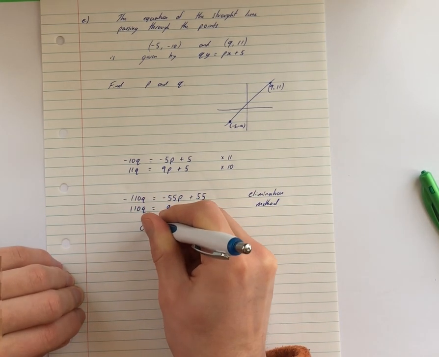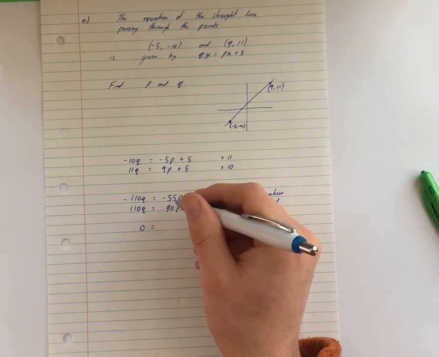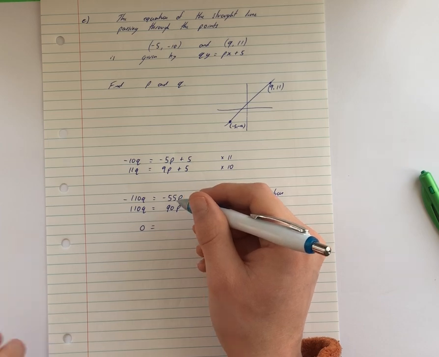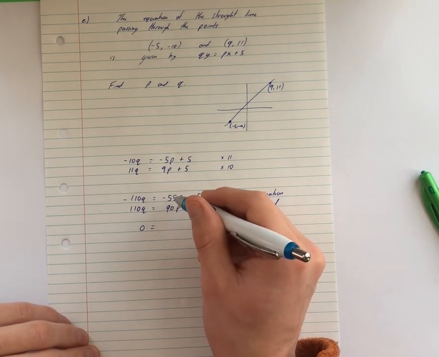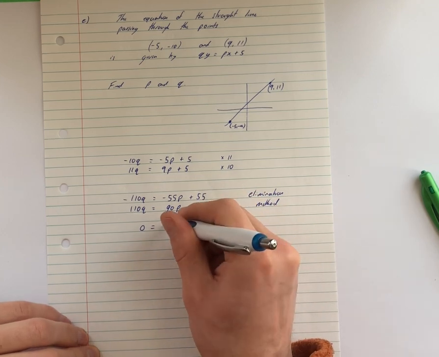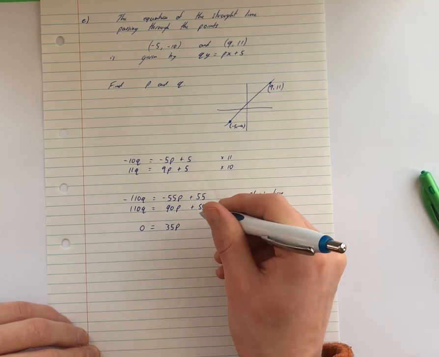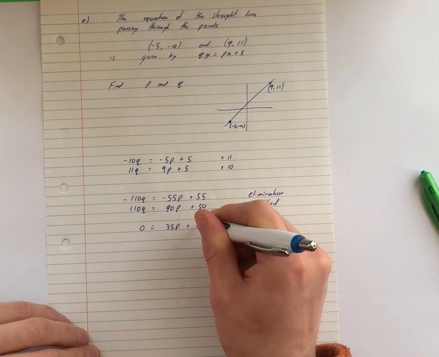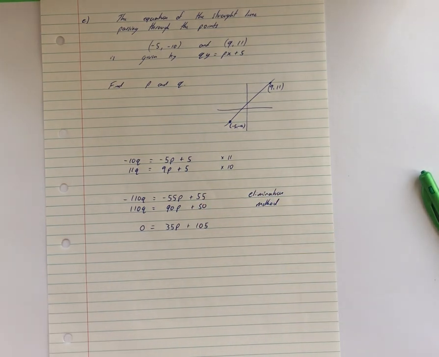My q's are gone. 0 is going to be equal to negative 55p and 90p. What's that going to be? 90 minus 55. Is that 35p? I think it is. And when we add these together, we get 105.